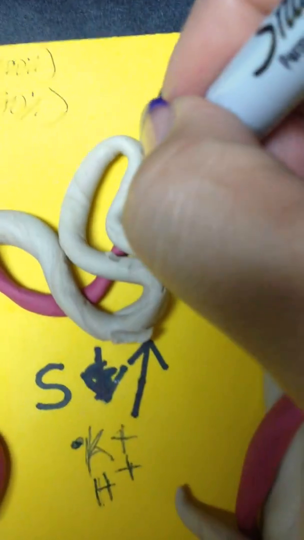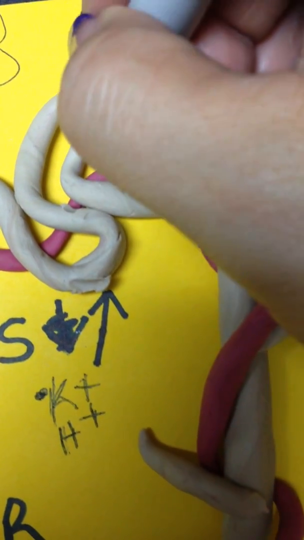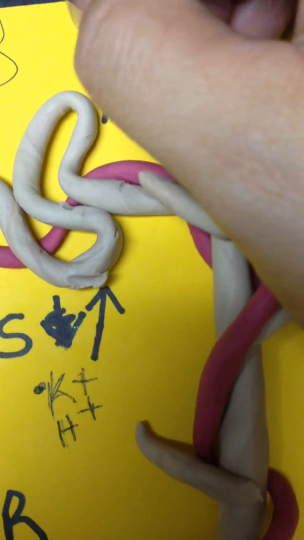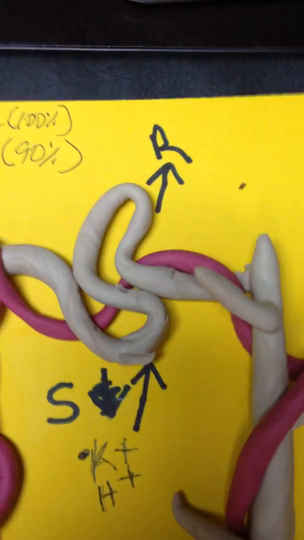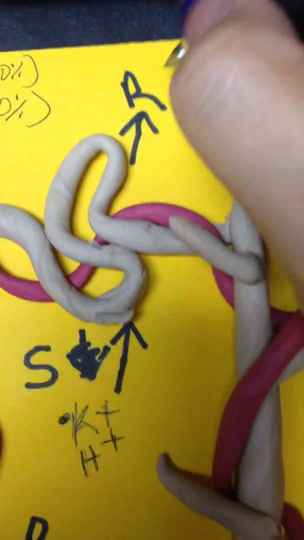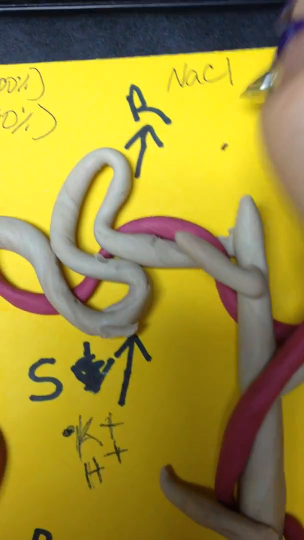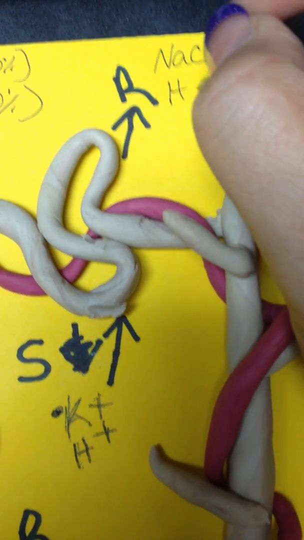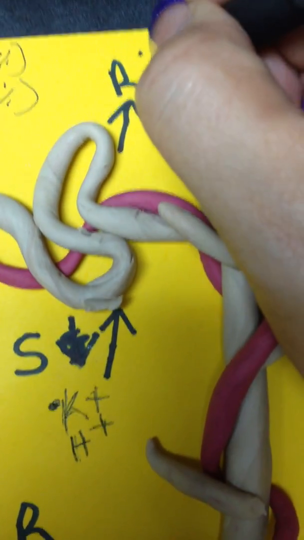Up here, we're going to put an R for reabsorb into the blood, and we're going to reabsorb some more salt, and where sodium goes, water follows. So we're reabsorbing water as well. Salt and water.